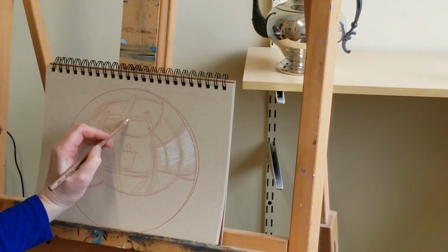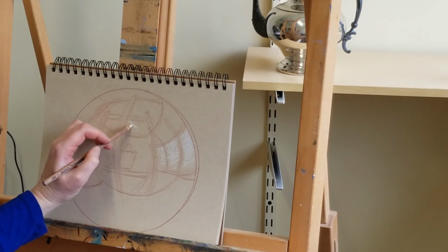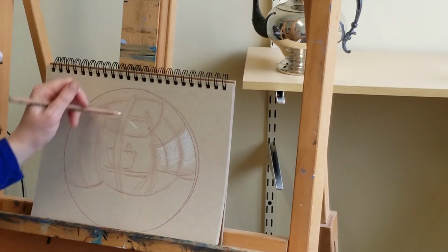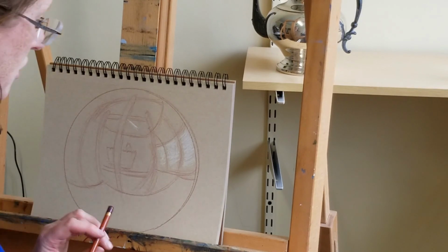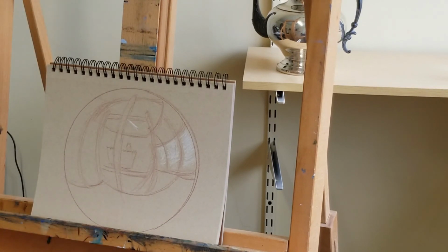I've got a light on the ceiling here, so I'm just going to lay that in. I'm just going to sharpen my pencil a minute, and we're just going to do our final rendition of this.